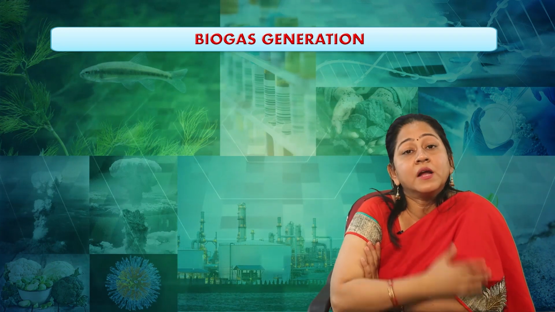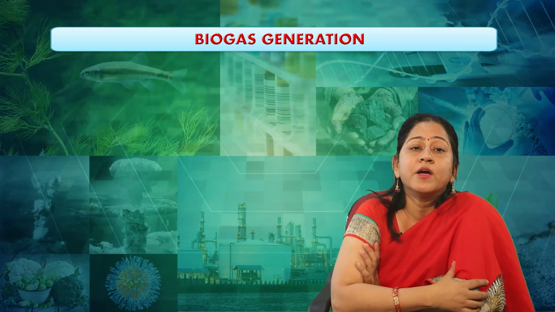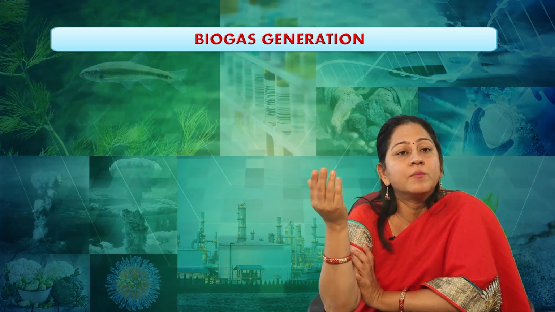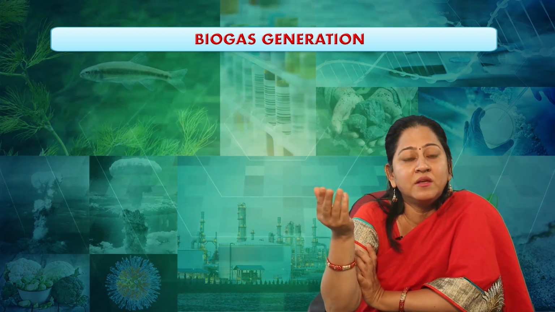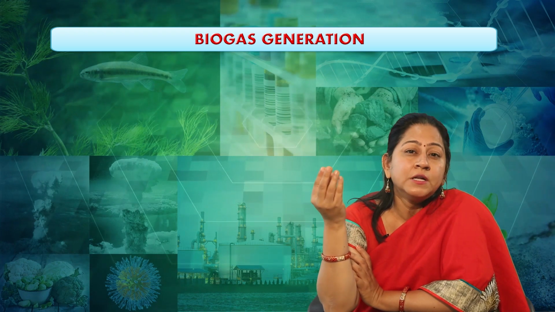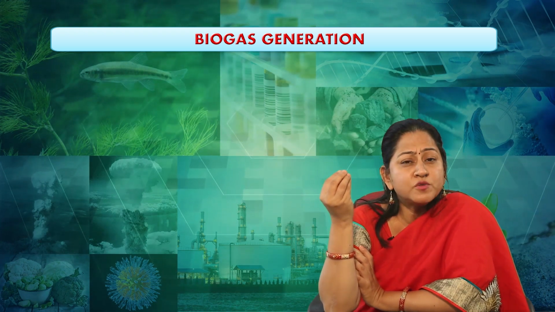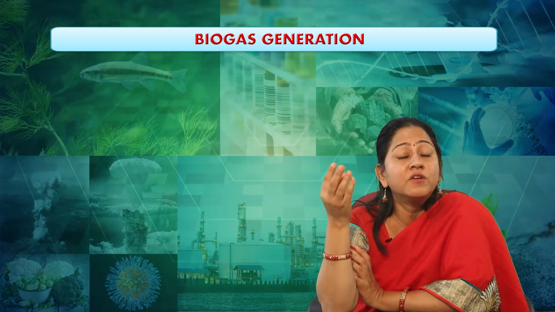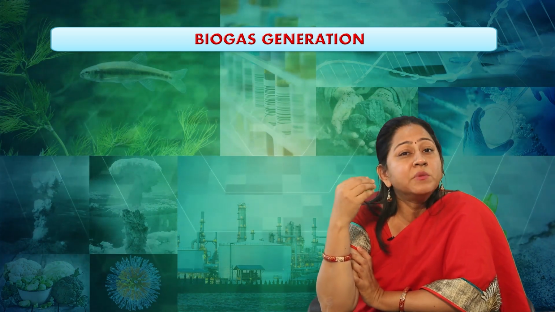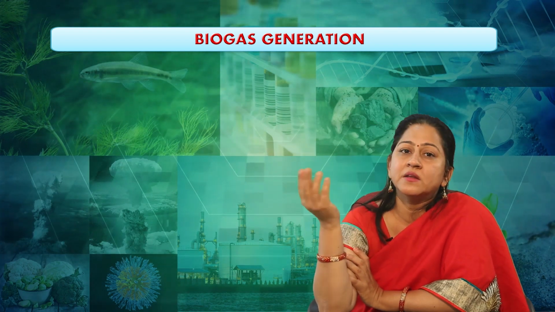Another important factor under aerobic and anaerobic is biogas generation. You must be knowing about biogas. It contains methane, and in the marshy areas where soggy conditions are there, in the mangroves and at the bottom of water bodies, methane is generated because organic matter there is being acted upon by the microbes, leading to the generation of methane along with carbon dioxide and many other gases.